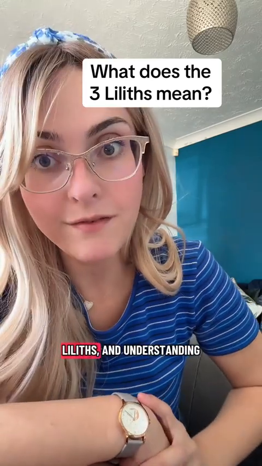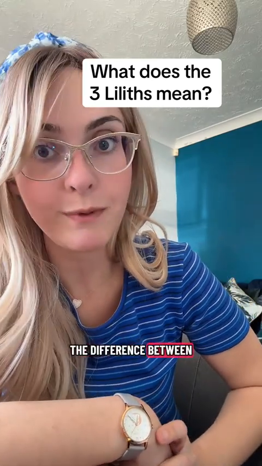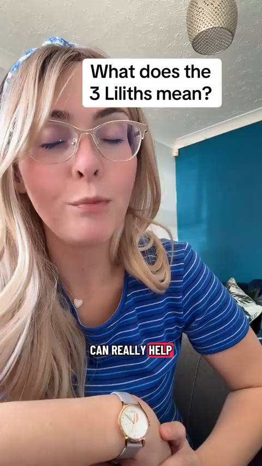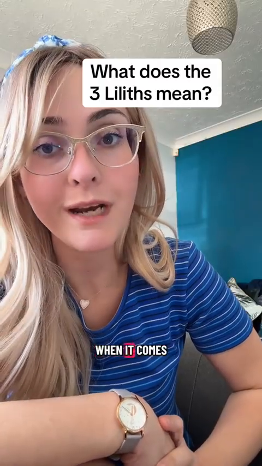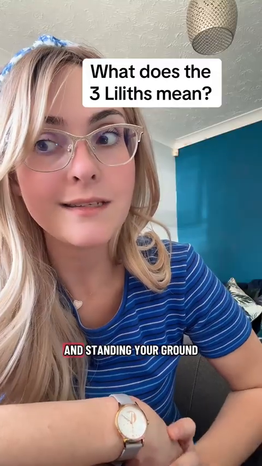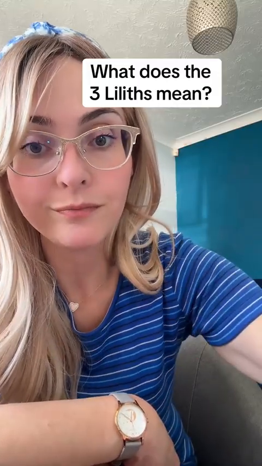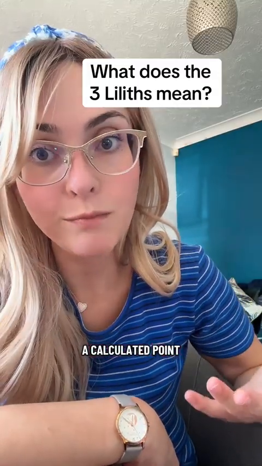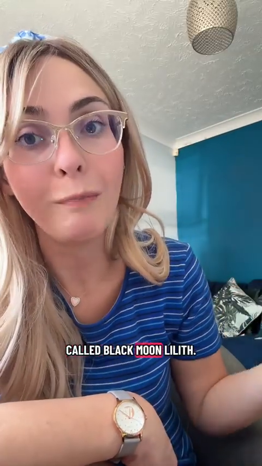There are 3 Liliths, and understanding the difference between the 3 can really help you work on your shadow work when it comes to people pleasing and standing your ground. Now, Lilith is a calculated point in astrology. There are 3 types. We have mean Lilith, true Lilith, and oscillating Lilith, also called black moon Lilith.